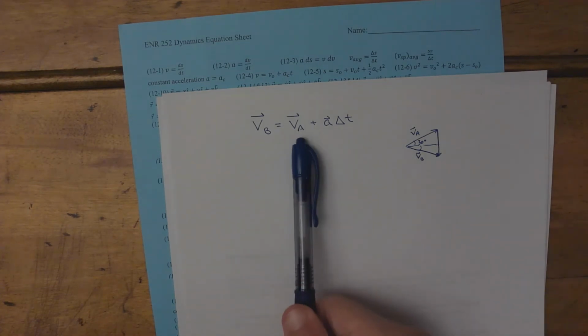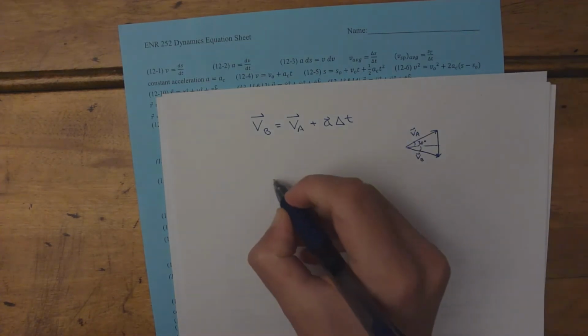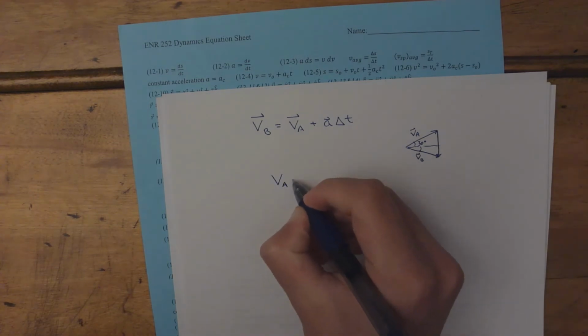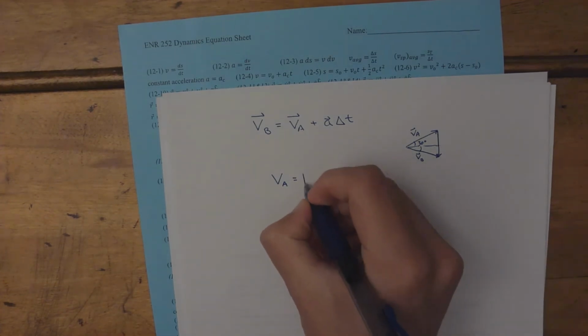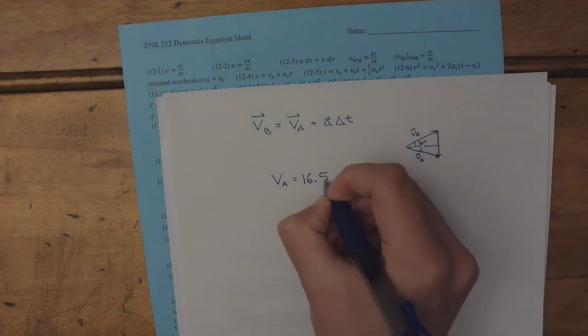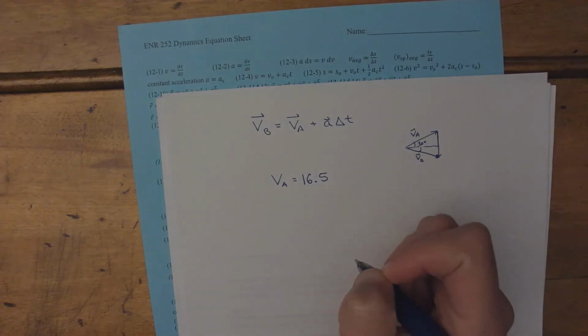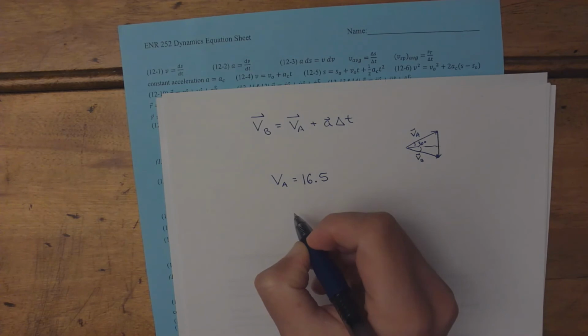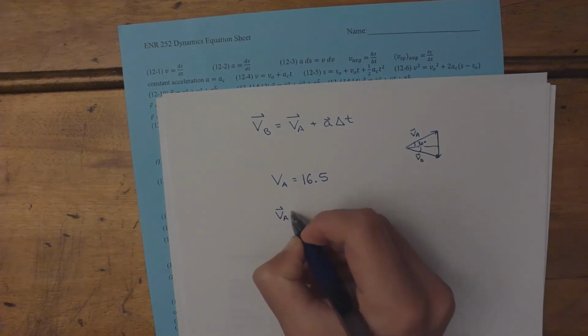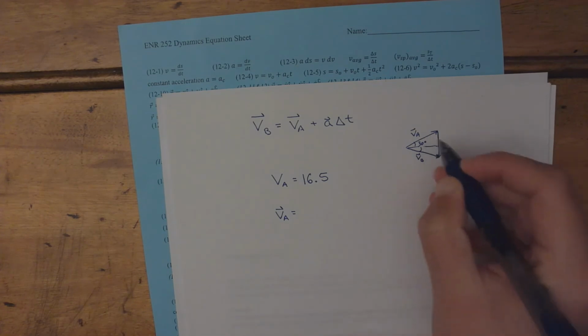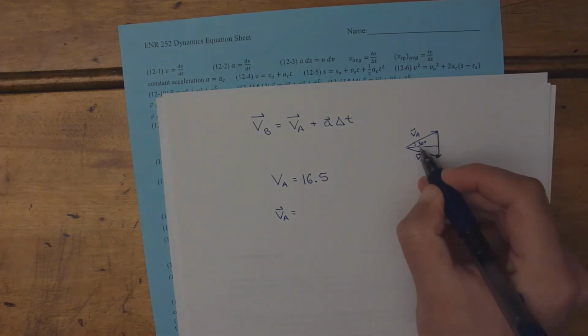I know the speed is equal to 16.5, because that was the initial speed, because I just found that. So if I want to write the velocity, looking at what we have here, this angle is 30 degrees.